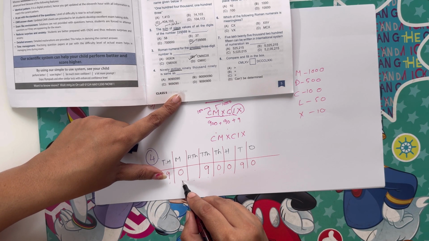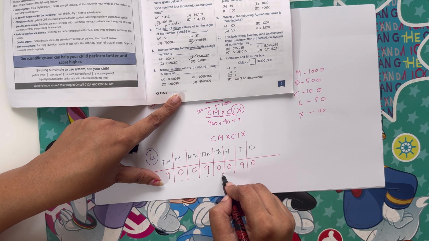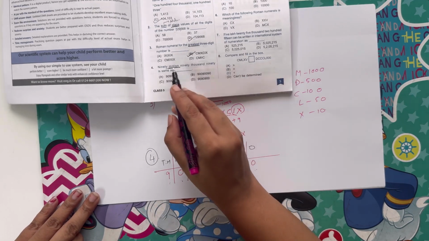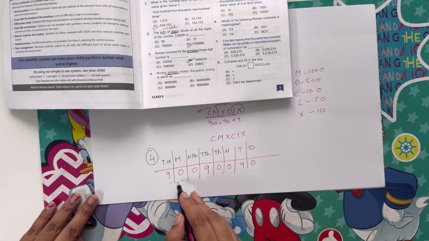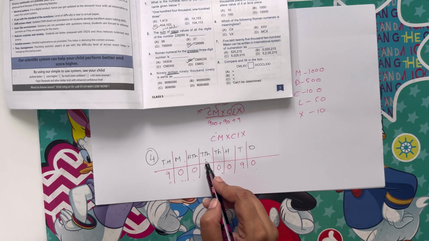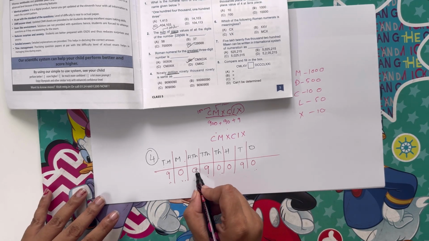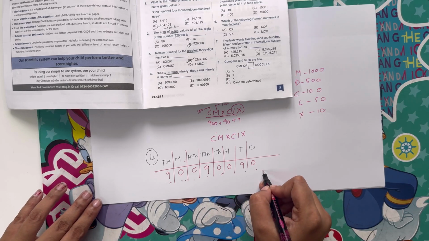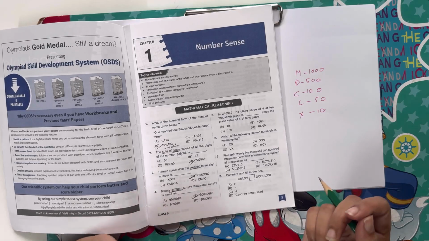So 90 million, 90,000, 90. Got it? So how are you able to do it? See here, million is 90 million. So these two are millions, right? So 90 million, and it is not 900,000. It is only 90,000. So 090. So 90,000 and 90. So option B is the right answer for this question number 4.